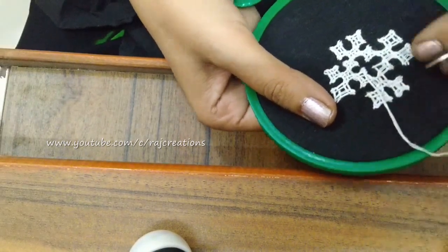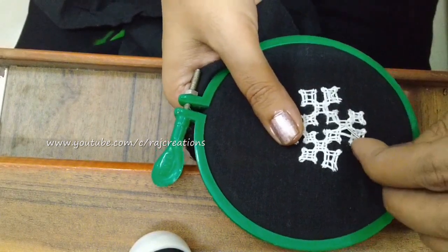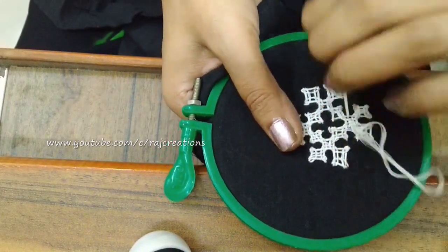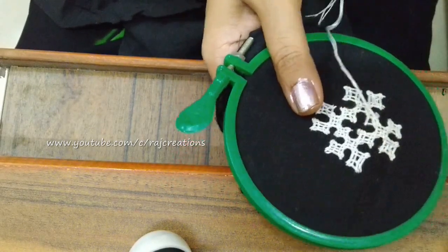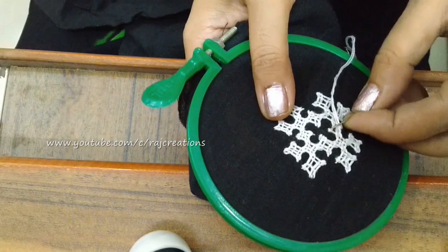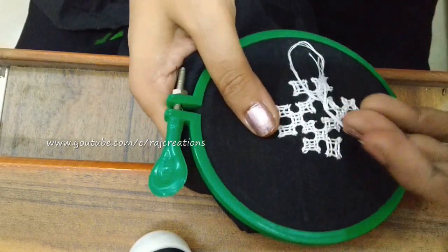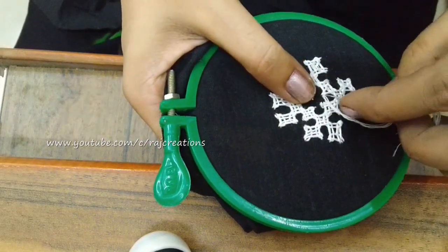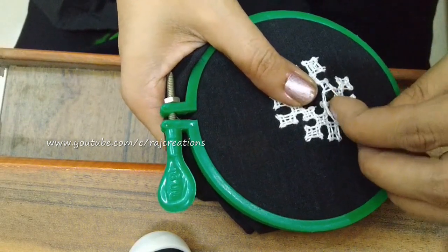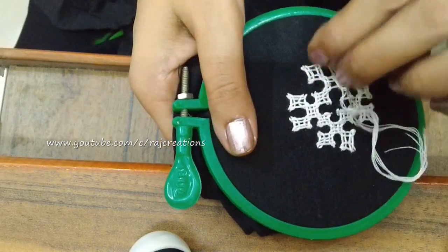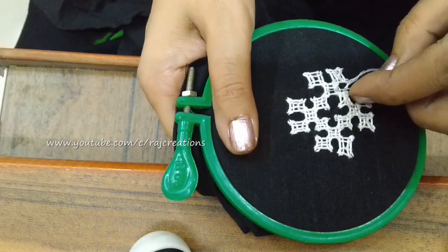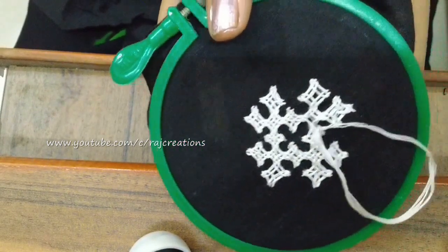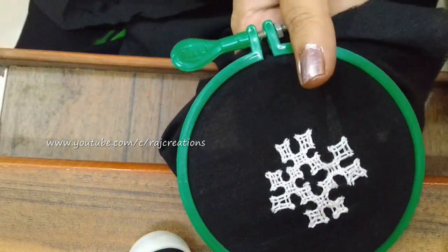Now the filling of the lower part of the inner part of this motif has been started. First we will do the outer part filling and then we will proceed towards the inner part. The whole motif will look like this.